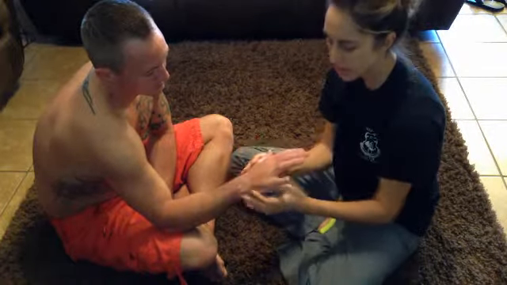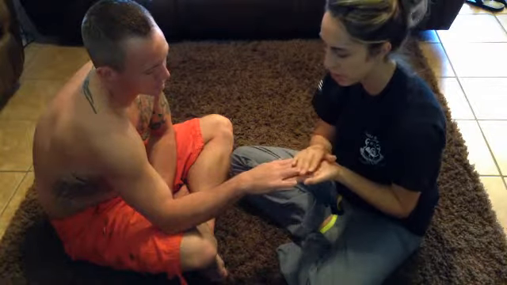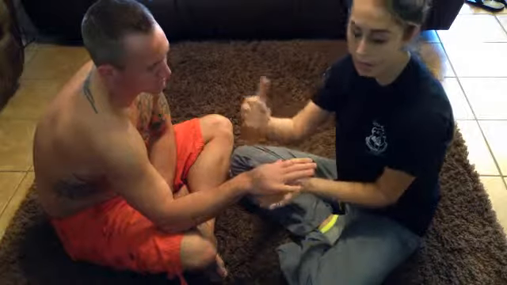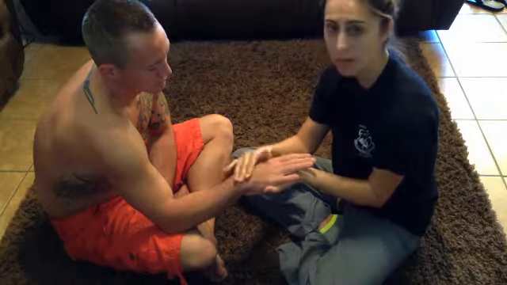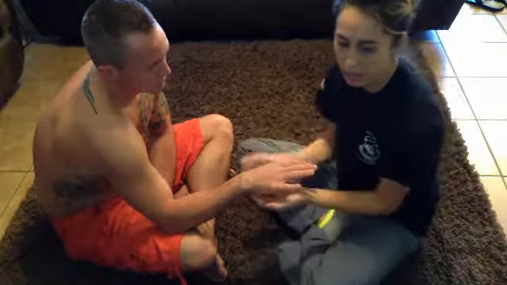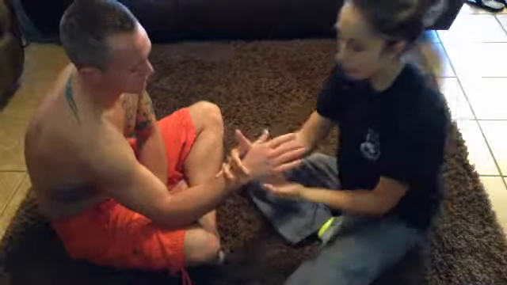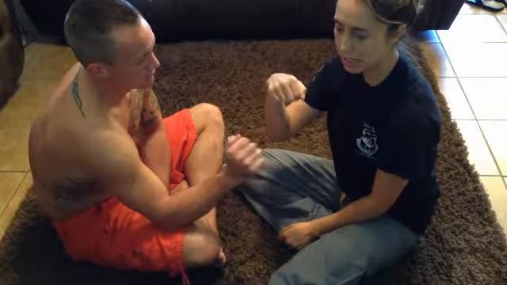So we've already assessed range of motion of the metacarpophalangeal joints. Now we're going to assess the range of motion of the radiocarpal joint. So when we do this, we're going to ask him to flex his wrist.